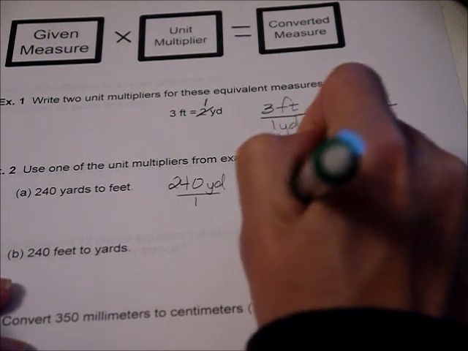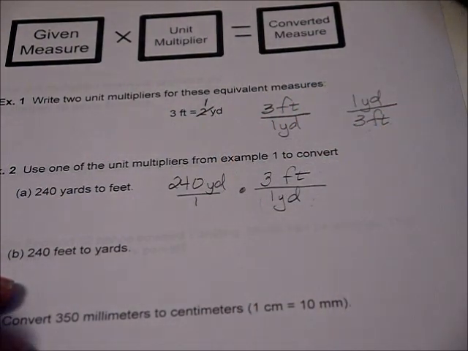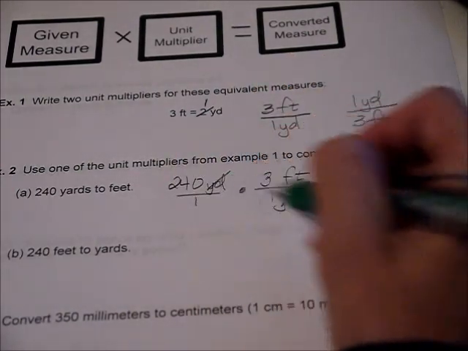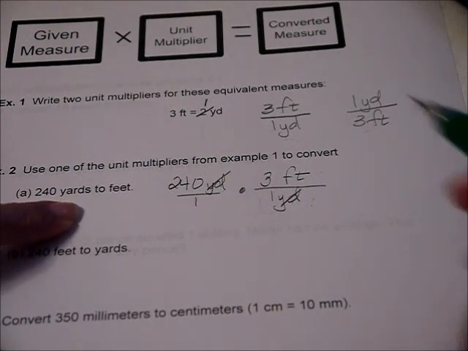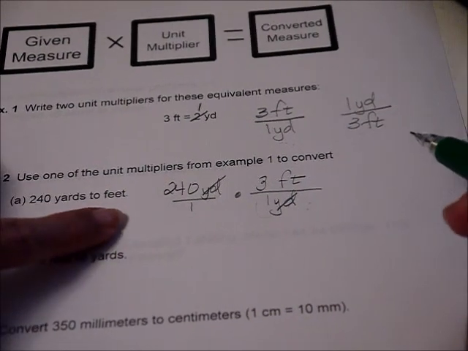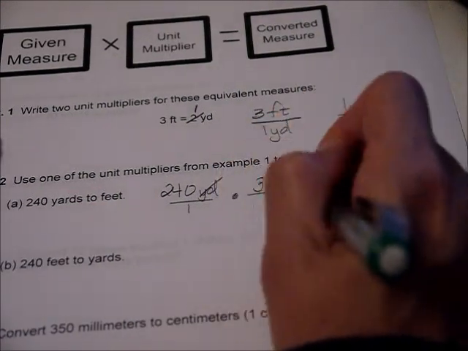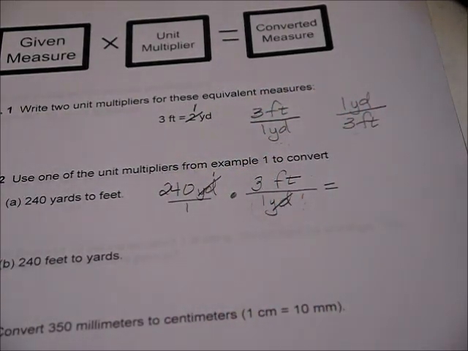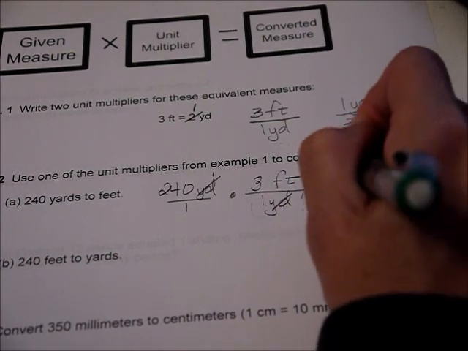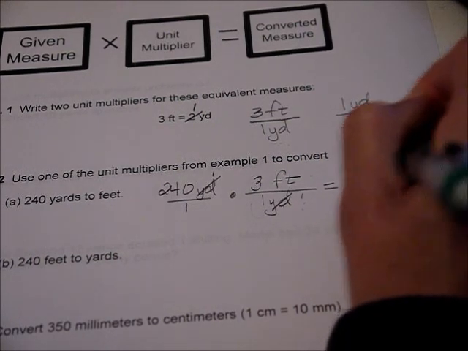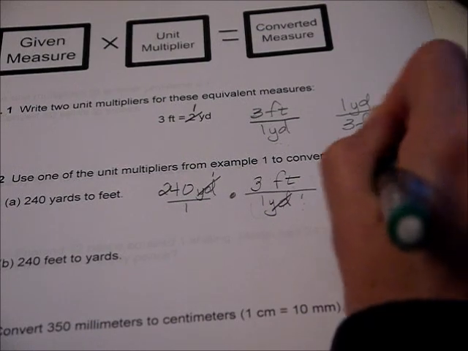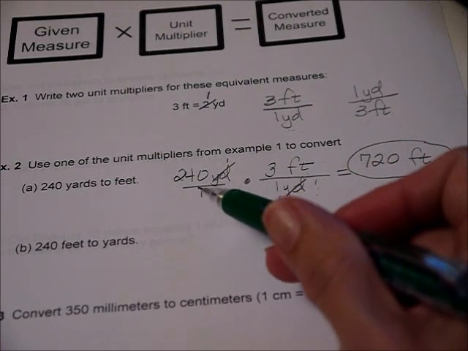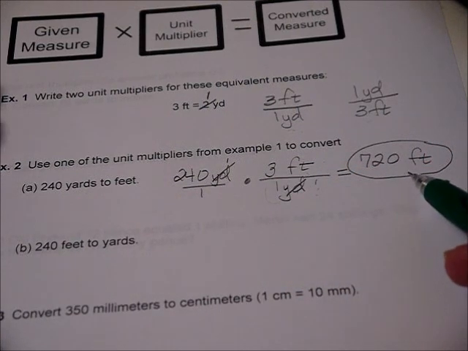This tricks people a lot. This is probably where I see the biggest mistake, is people write these flipped over by accident. You know that you're right when you can cross cancel and those units disappear, the ones you started with, because you want to end with feet. That's what it says. So now we've got everybody cancel out. You can put a little 1 or just cross them out. So what we need to do is 240 times 3 in order to get our final answer, which is 720. And we've got feet that never canceled out. And there we go. So we just showed this cool method of converting 240 yards to 720 feet.